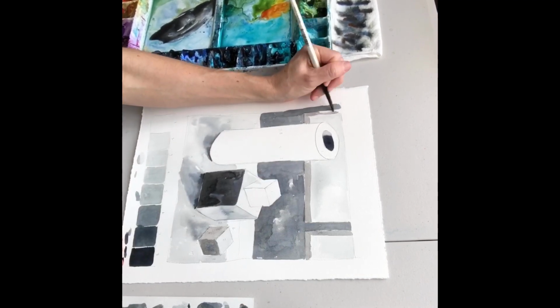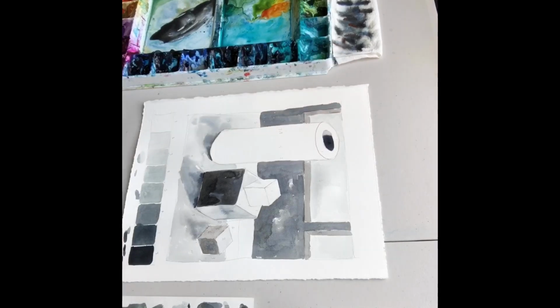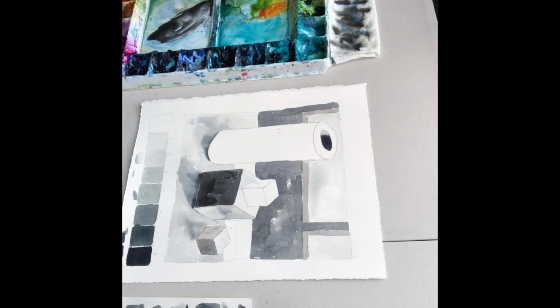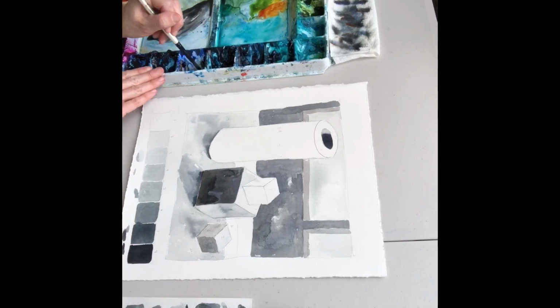I'm continuing to go in and reinforce the windowsill. This value I've just applied is slightly lighter, like a shade lighter than the one that was applied previously. I don't need a lot of contrast there.